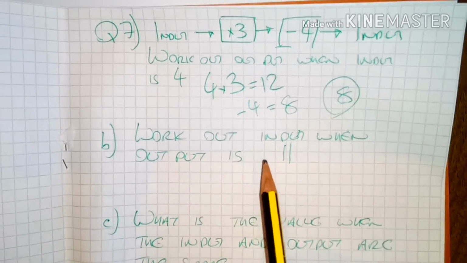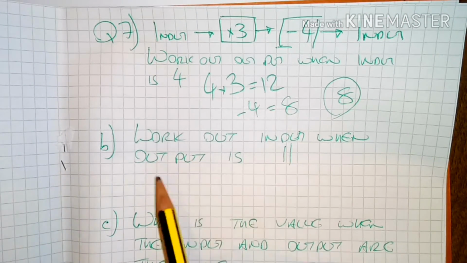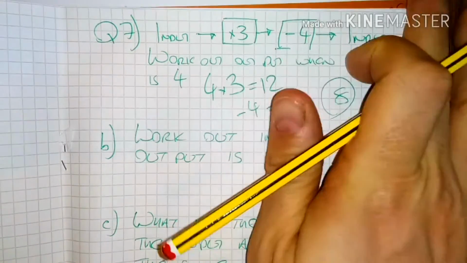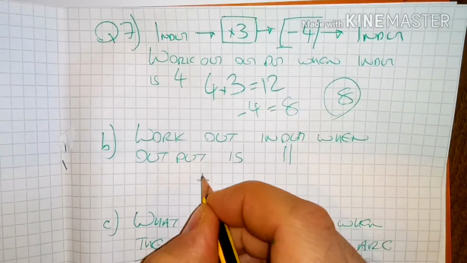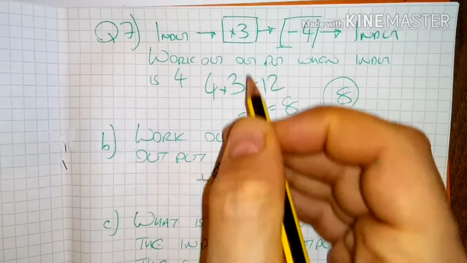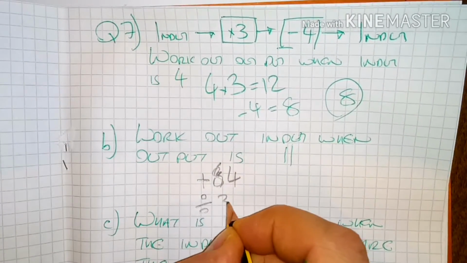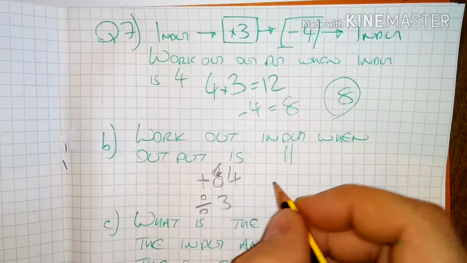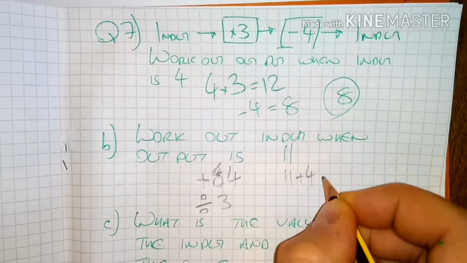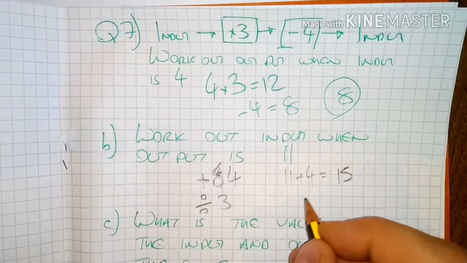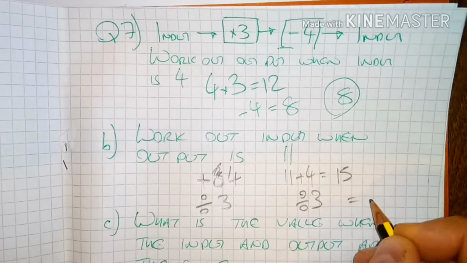Work out the output, work out the input, I should say, when the output is 11. So essentially we're doing the opposite. So here when you say minus 4, we're adding 4. And here where it says times by 3, we're dividing by 3. So it's going to be 11 plus 4, which equals 15. And we're dividing by 3, which equals 5.